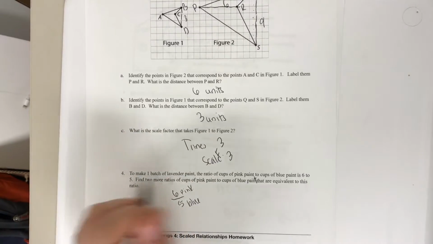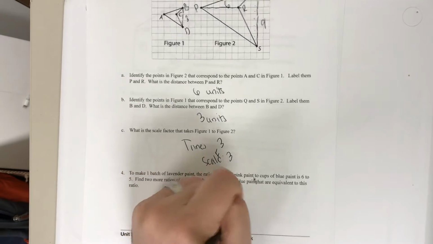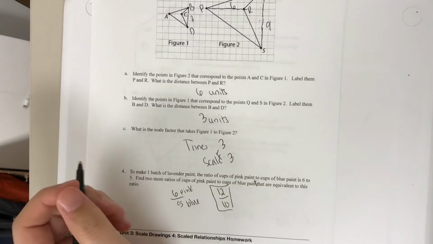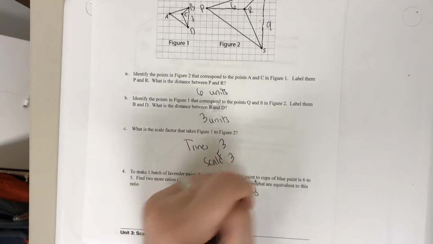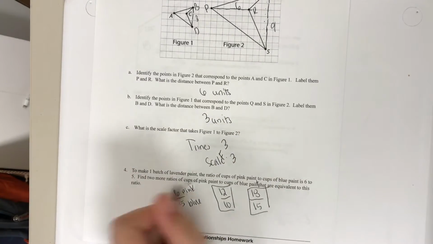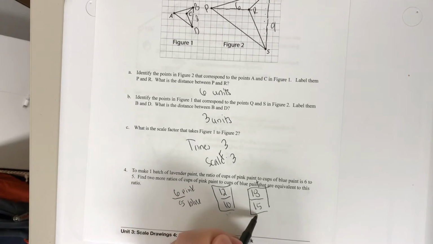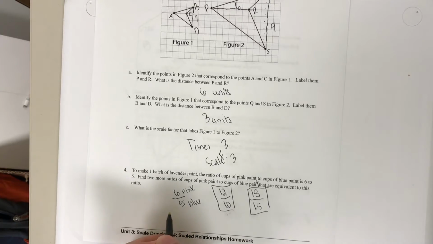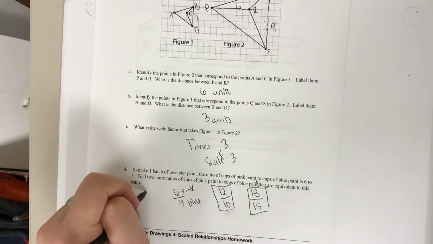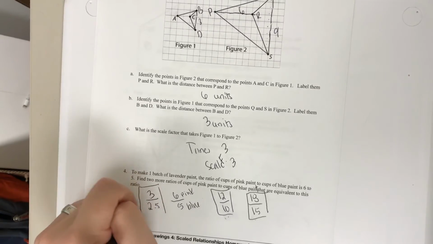I'm just going to times both of them by 2. That's 12/10. That's an equivalent one. And then I can times them both by 3. That's 18/15. That's also an equivalent ratio. And so what I'm doing is I'm just scaling this up. So if I wanted to make more paint, right, I could scale it up by multiplying it by 2 or multiplying it by 3. I can also cut it in half if I wanted to. So I can go backwards from this and say 3/2.5. That's also an equivalent ratio.